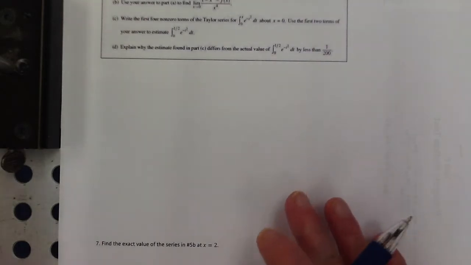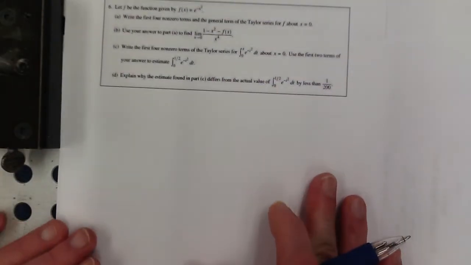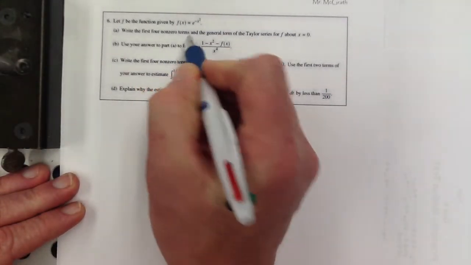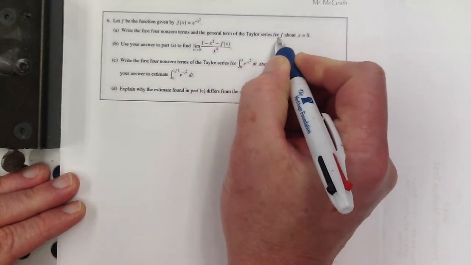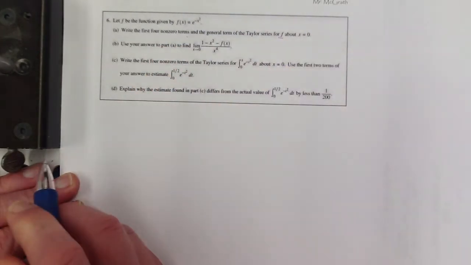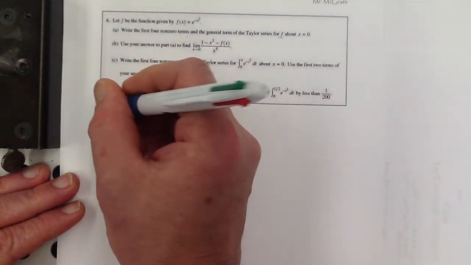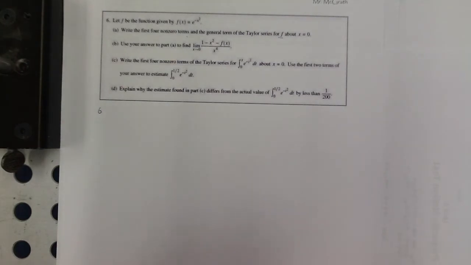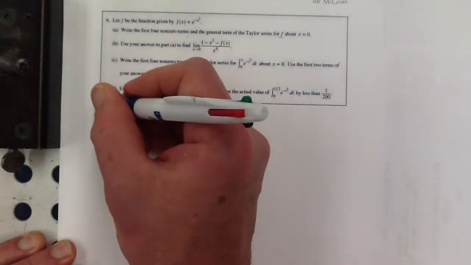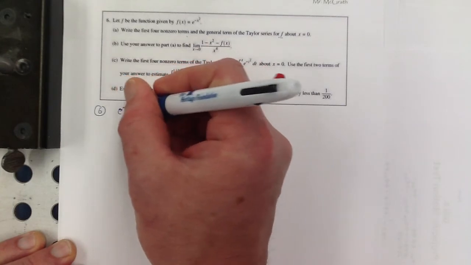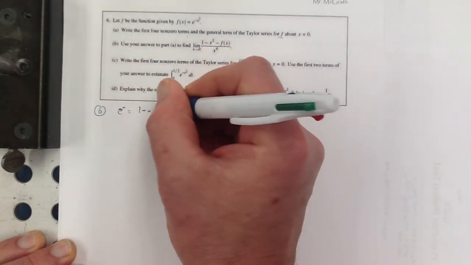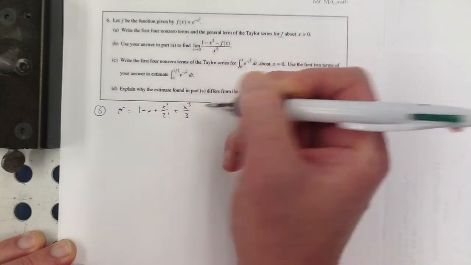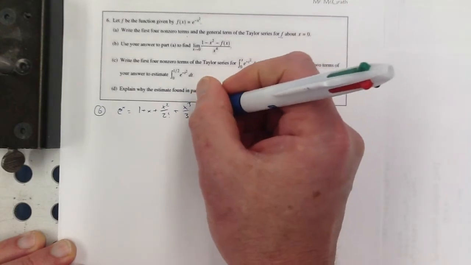What else we got here? This looks like a College Board free response question. It is. Write the first 4 non-zero terms and the general term of the Taylor series for f about x equals 0. Well, that's just e to the x with negative x squared plugged into it. So I know that e to the x is equal to 1 plus x plus x squared over 2 factorial, and so on. And you should know these. You need to know these big four: sine, cosine, e to the x, and geometric series type.